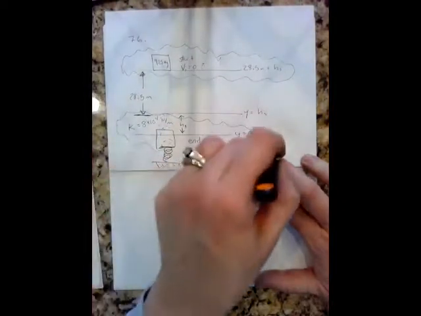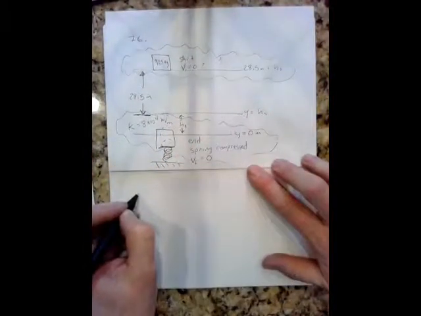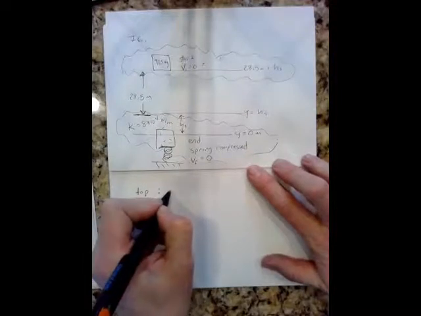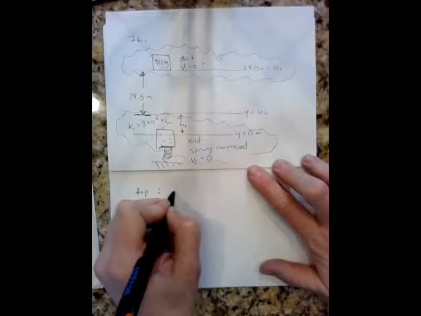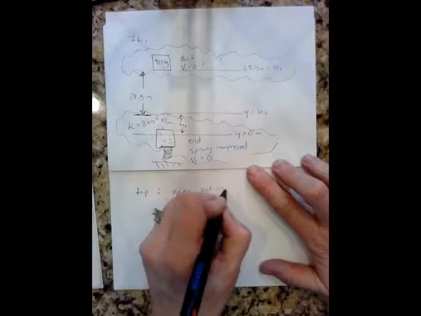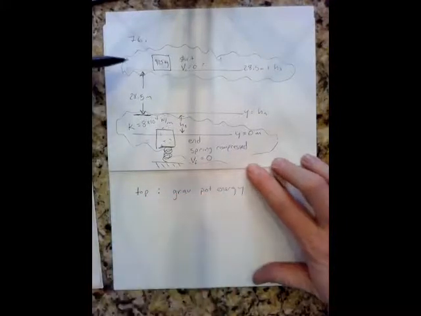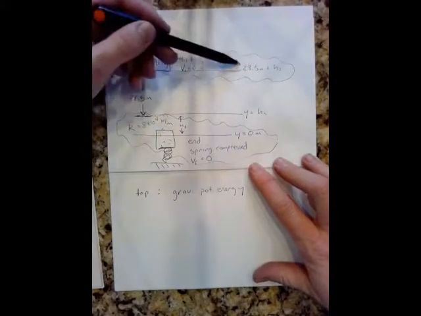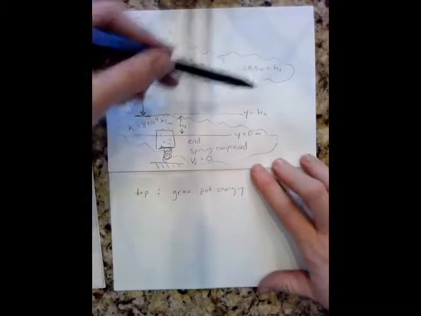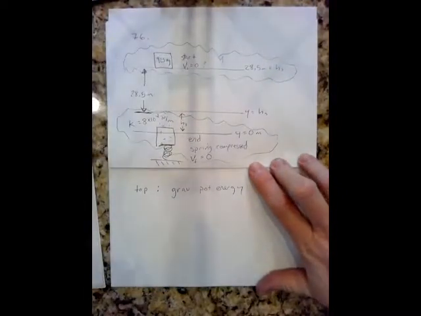and then how that energy gets transformed at the very bottom. So at the very top, I have an elevator with a sum total of gravitational potential energy, but I'm not just going to use the height of 28.5 meters. I'm going to include this additional compression of the spring. I'm considering the full motion of the elevator now.